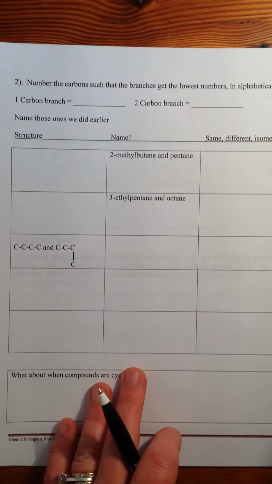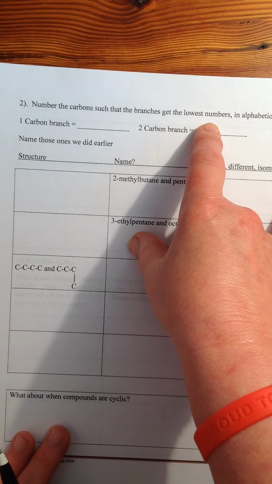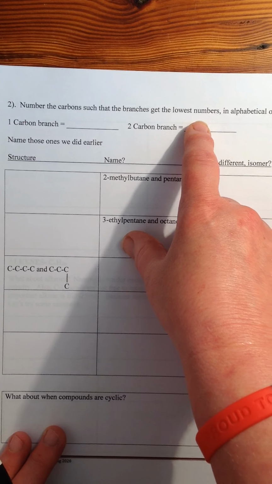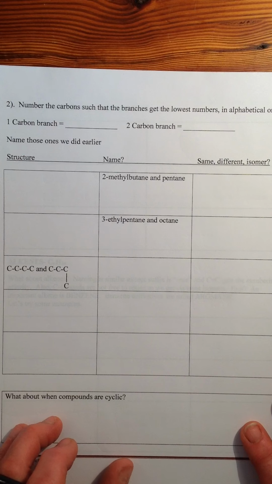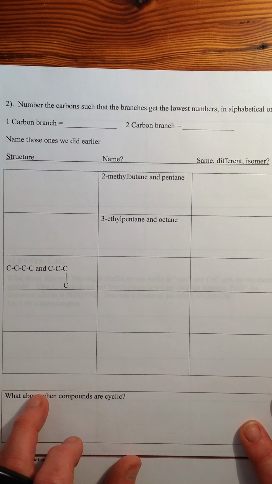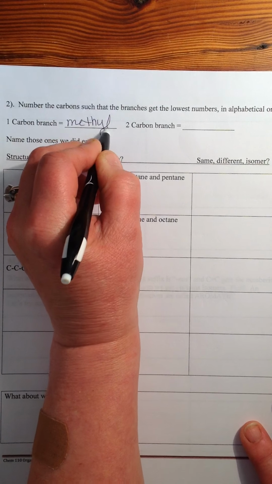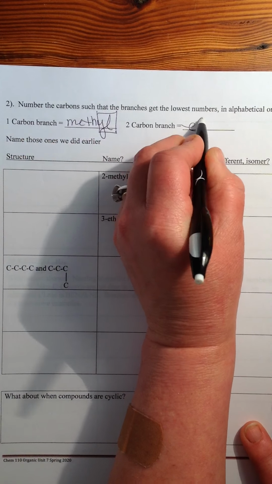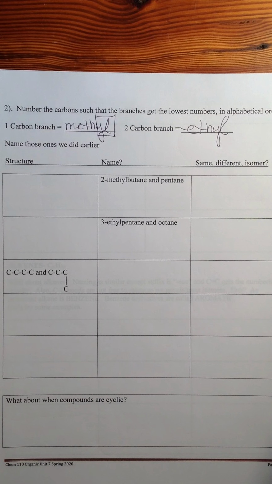All right, so then we want to number the carbons such that the branches get the lowest combination of numbers in alphabetical order. Okay, so you have a variety of branches, but for simplicity, we're going to have a 1 carbon branch, methyl, and a 2 carbon branch, ethyl. Okay?